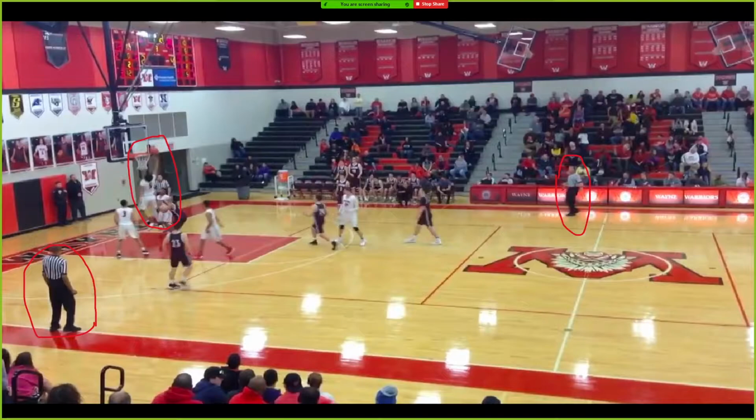In these situations, you have to trust your partner. Trust that if there is a violation, they will make the call. The center official should have sprinted towards his partner immediately to bring him information. As soon as he saw that his partner hadn't called the violation and counted the basket, he should have run to him and said, "From my angle, I am 100% sure that the defensive player did not touch the basketball while it was on the basket."